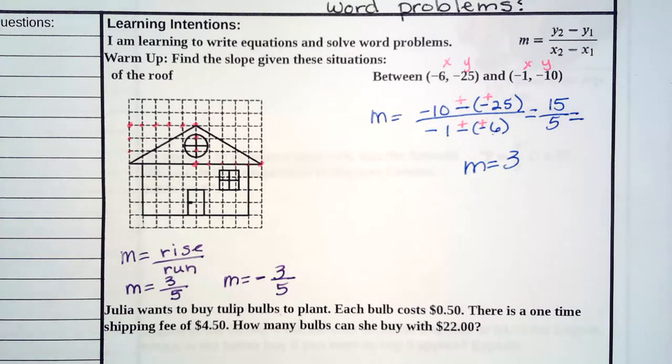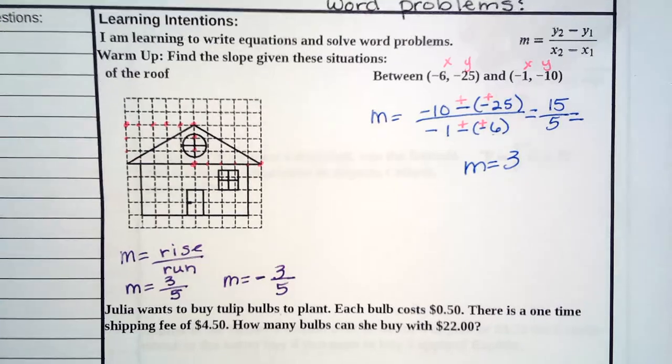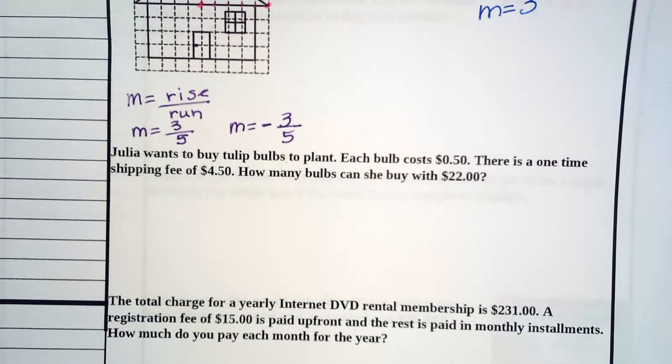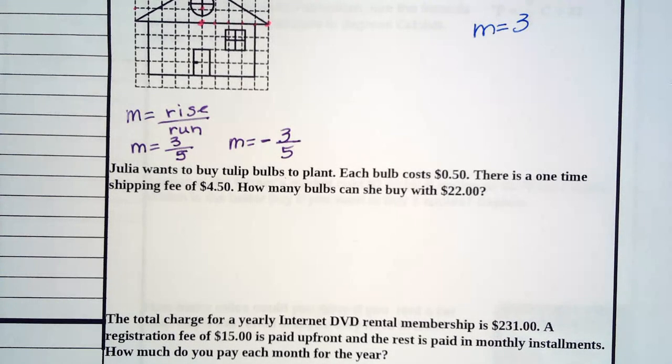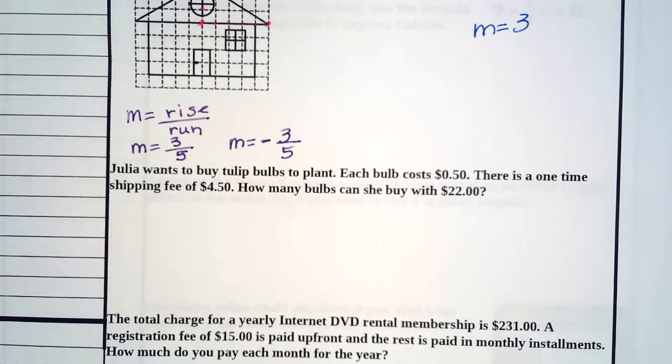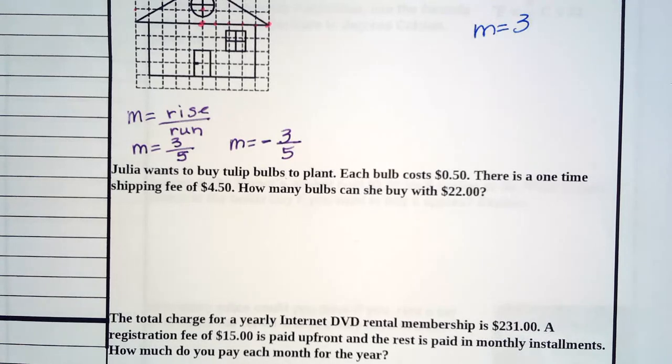Okay, so we're still working on word problems, which means we do a lot of reading, a lot of thinking, and we have to set up our equation and solve. For the first one, Julia wants to buy tulip bulbs to plant. Each bulb costs 50 cents. There is a one-time shipping fee of $4.50. How many bulbs can she buy with $22?